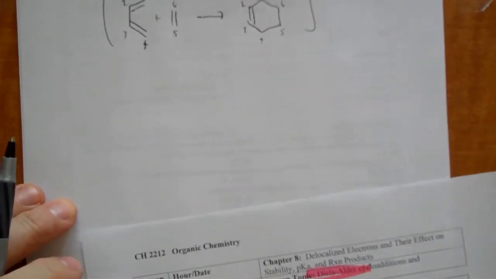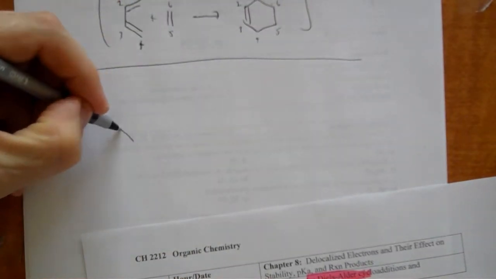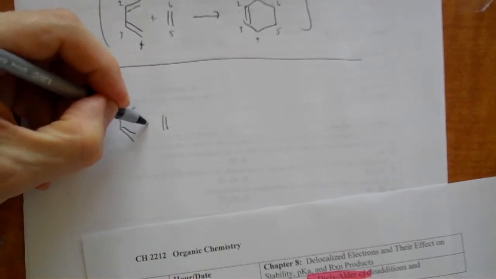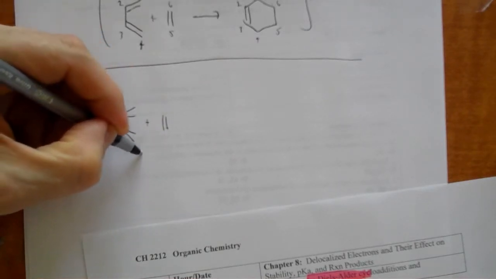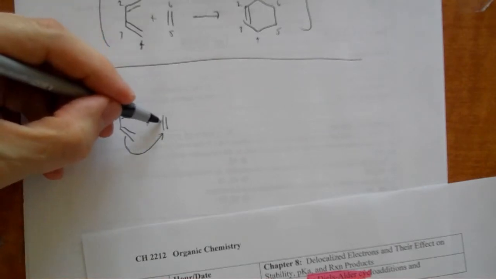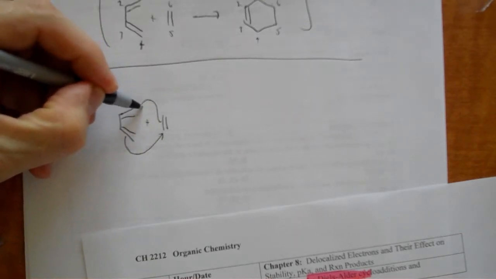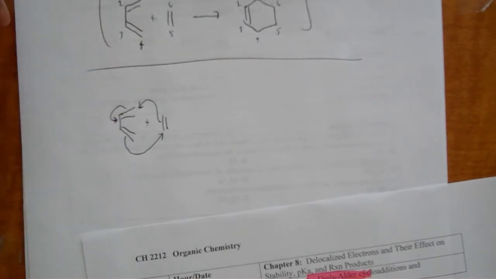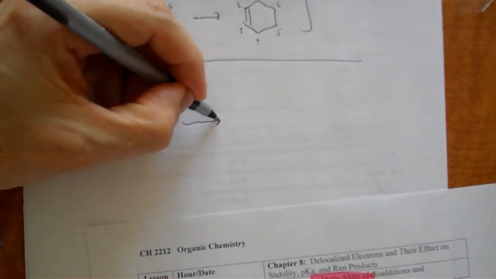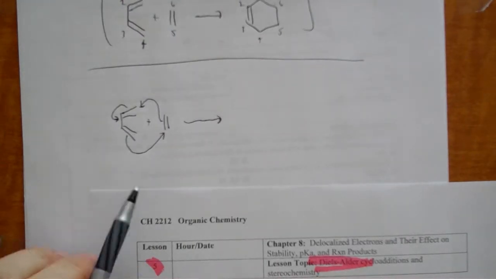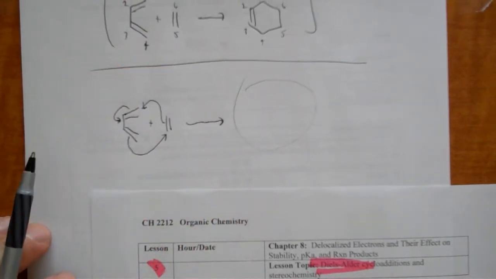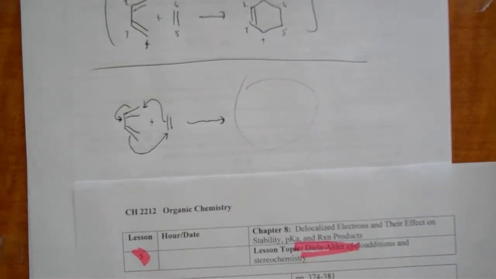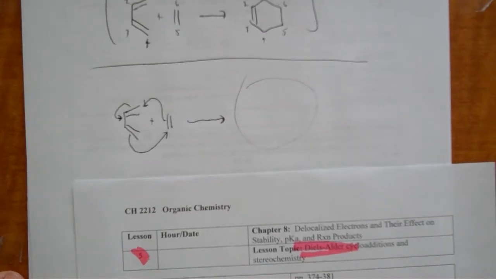Let's talk about the mechanism. The mechanism of this goes like this. Pi electrons hit that carbon. These electrons hit that carbon. And these electrons hit that carbon. Alright? And if that's the case, I'd like you to prove to yourself that what we end up with is a cycloalkene. If we're starting with these two, prove to yourself that that's where we end up. And that's it. That's the whole mechanism of it right there.